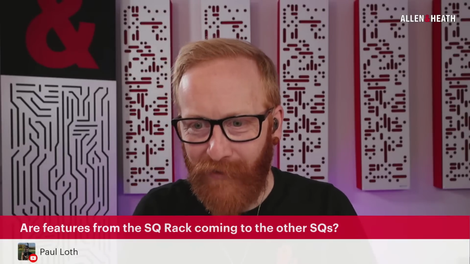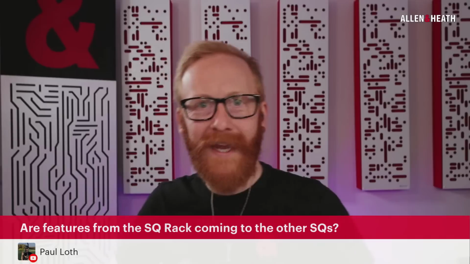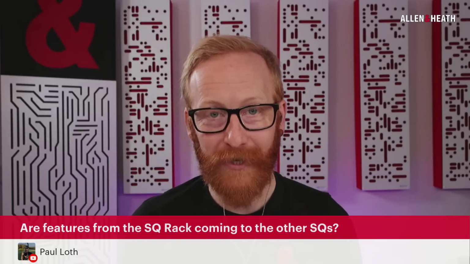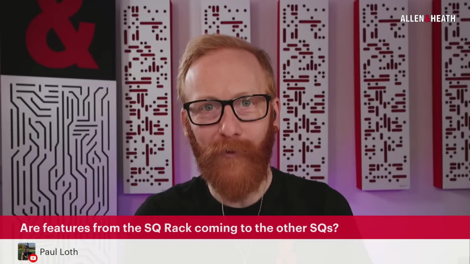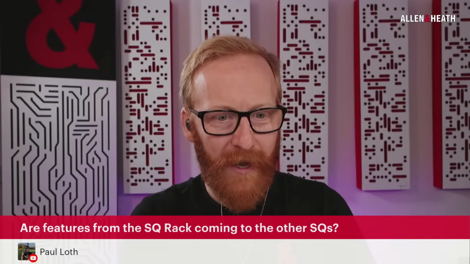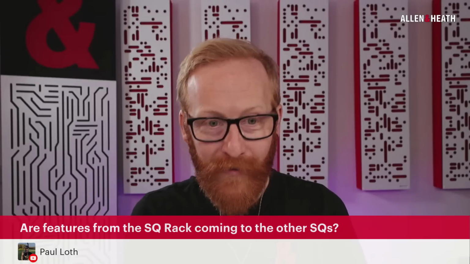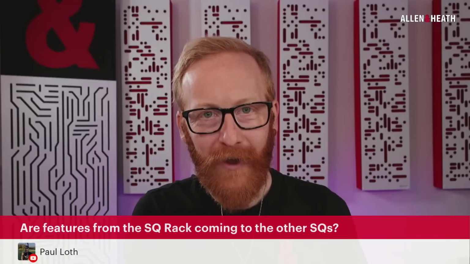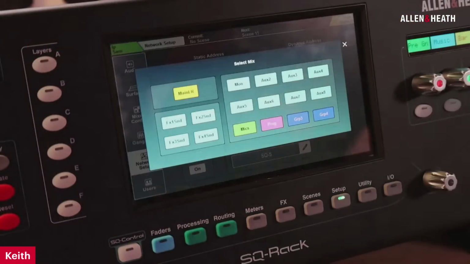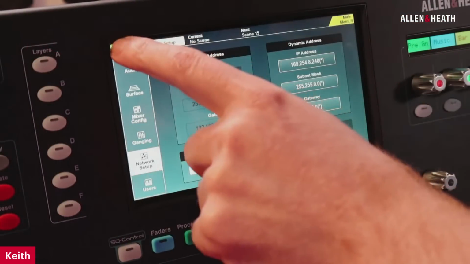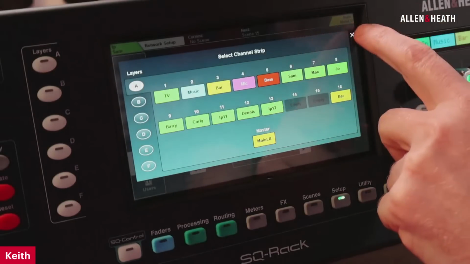Are there features from the SQRack? Okay, actually this is good because I have been saying yes, the update 1.6 for SQRack will be an update for all SQ mixers. That's absolutely true. There are some features that are only on the SQRack. They are very minimal. Those features are selecting your mix at the top and selecting your channel over here, because obviously on the other units you've got all the buttons to do that with. Other than that, the core itself and everything else is exactly the same.